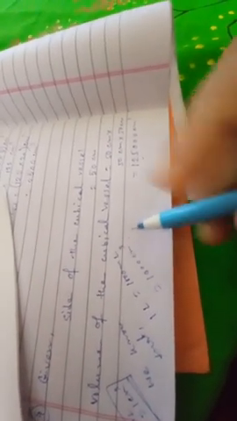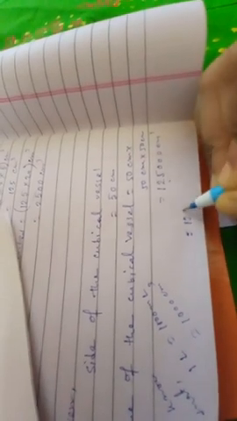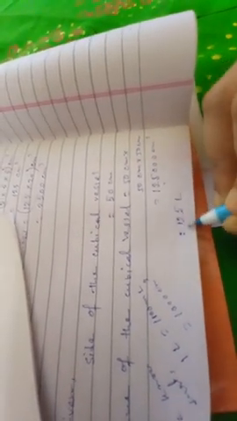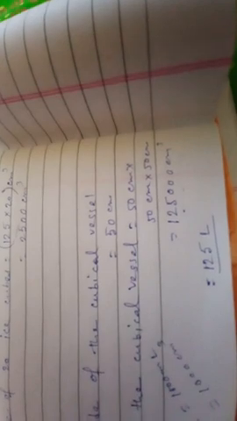And 1 ml is equal to 1 centimeter cube. So actually 1 liter is equal to 1000 centimeter cube. So if we convert this centimeter cube to liter, what will be the result? Actually it will be 125 liter. So 125 liter of water will a cubical vessel hold if its side measures 50 centimeter. Okay, hope you understood how to solve this question.